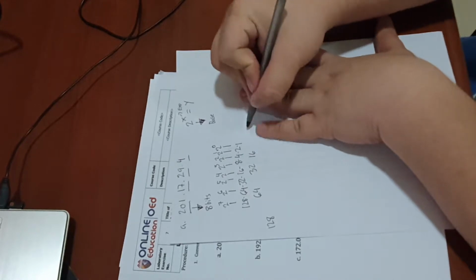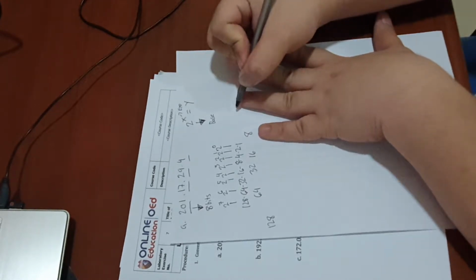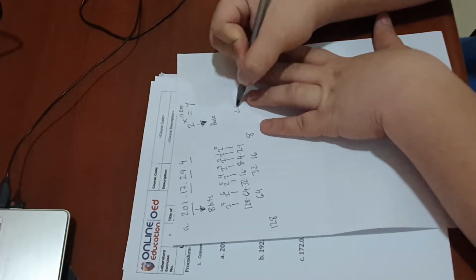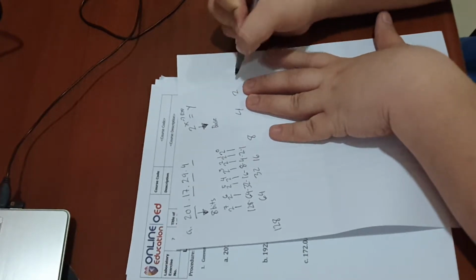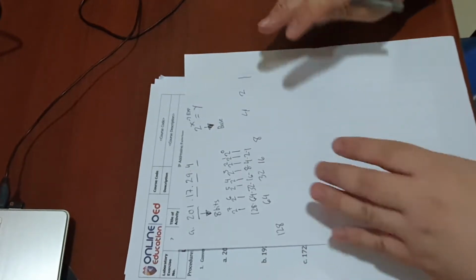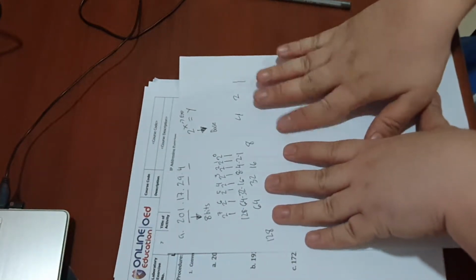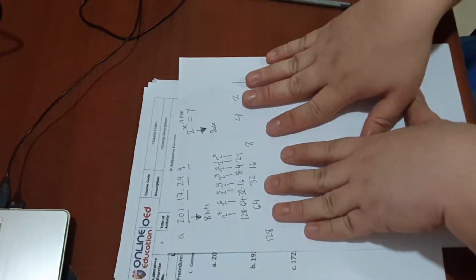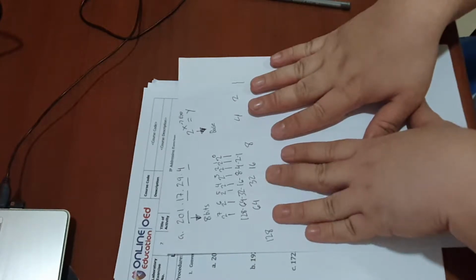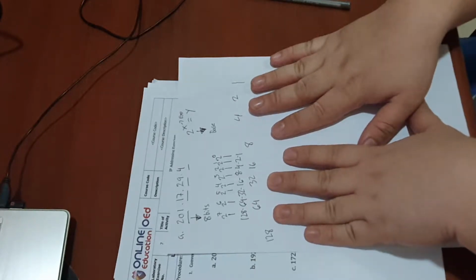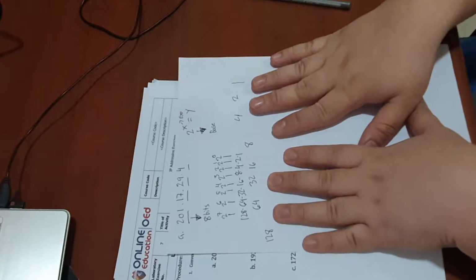So this will be 8, 4, and then 2, 1. So I use these fingers to memorize all these values, and so I can easily convert the binary value to decimal and decimal to binary.